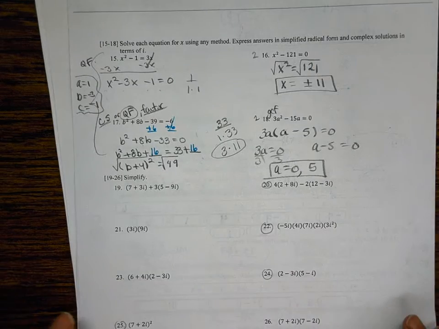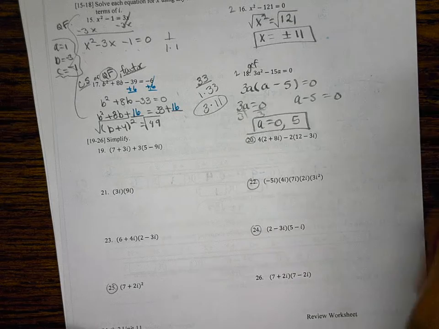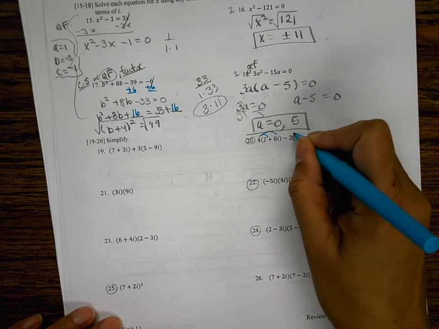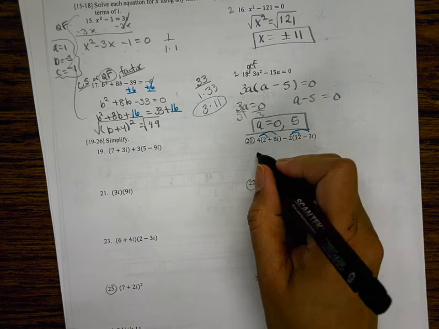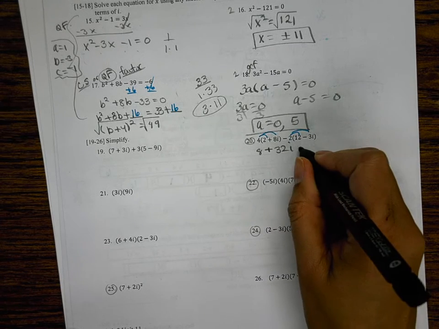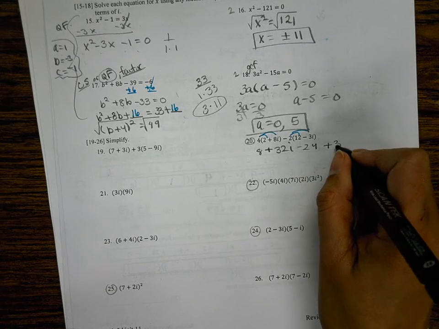Okay, jumping down to the next section, I'm going to work out number 20. Number 20 is not a double distribution. It's distribute the 4, distribute the -2, and combine like terms. So what does that give me? 8 plus 32i minus 24 plus 6i.